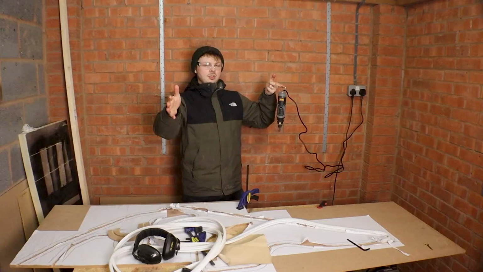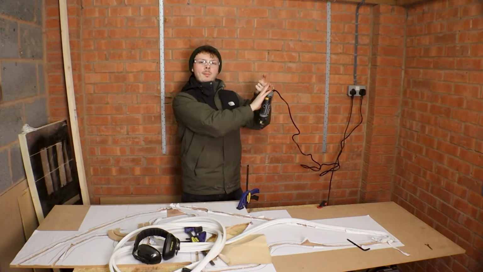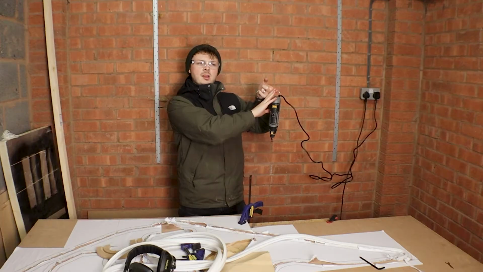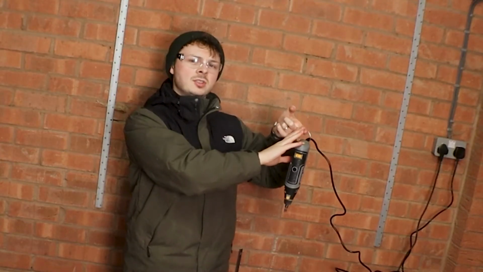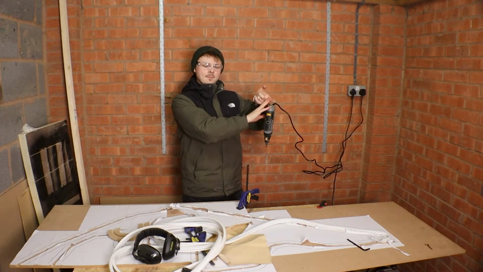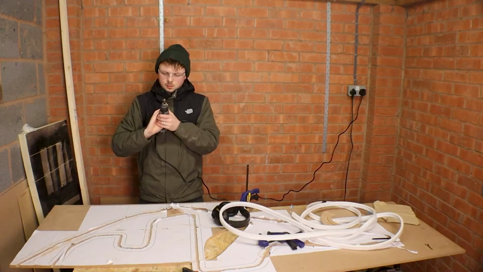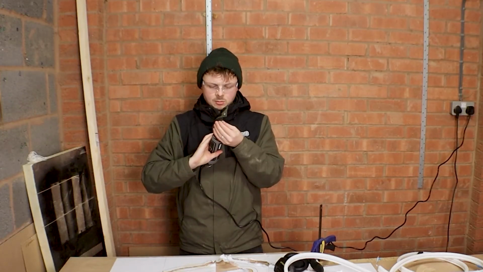I didn't do that. So to make them a tiny bit bigger, I'm going to pass over them once with a Dremel with a sanding bit. Okay, that might have been a bit too much, it kind of blew up.